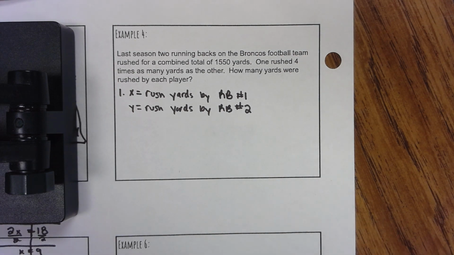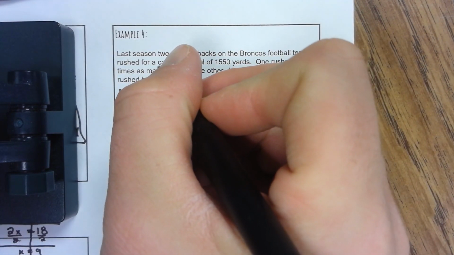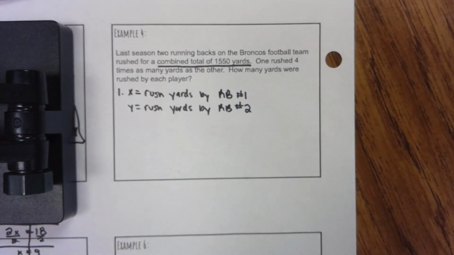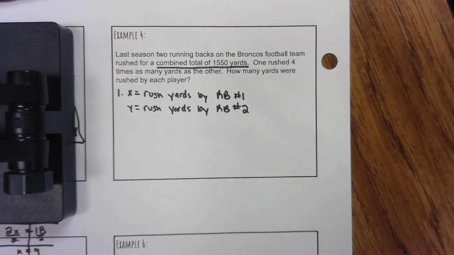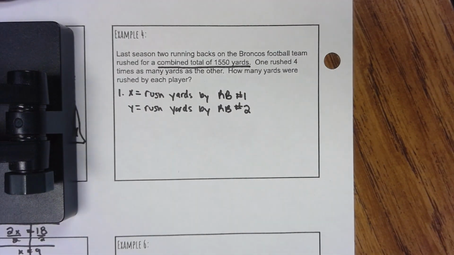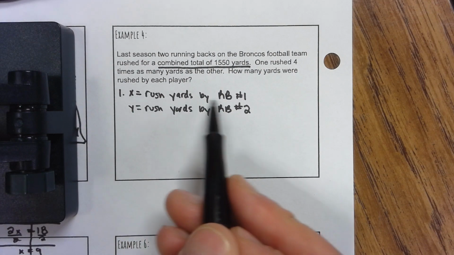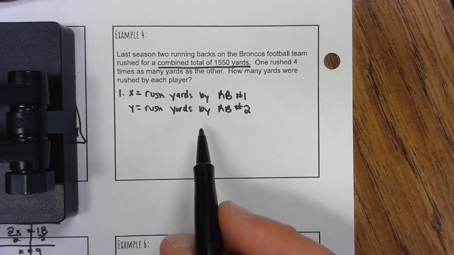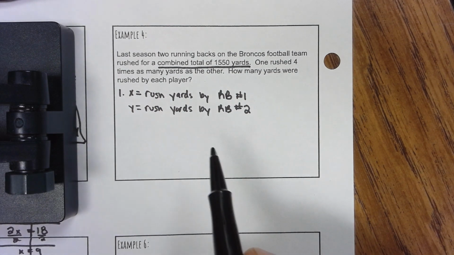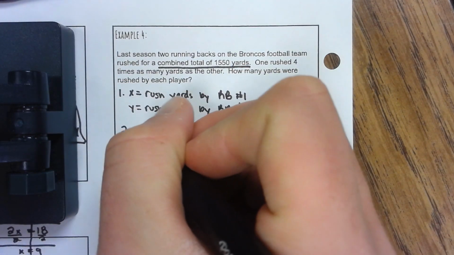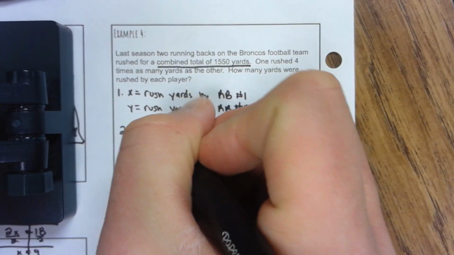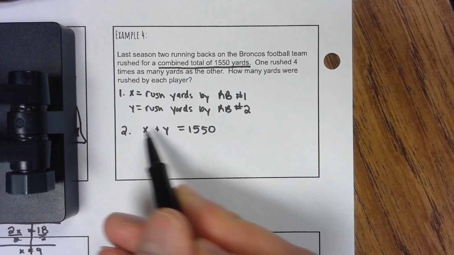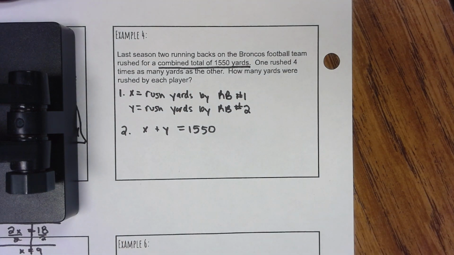So now I'm going to go back through and underline the math, the important parts that should show up in an equation. It says both those running backs combined for a total of 1,550 yards. So that means if I take the number of yards by running back 1 and the number of yards by running back 2 and add those together, that needs to get to 1,550 yards. Well, there's my equation right there. X plus Y equals 1,550. Number of yards by one running back plus number of yards by the other running back.